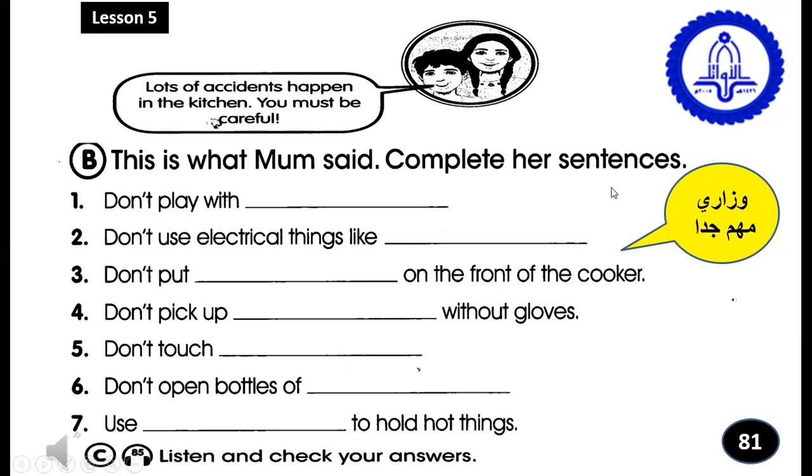Complete her sentences. These are the instructions that the mother said for her children. Complete her sentences. This exercise is very important for the exam. She told them, number 1, don't play with matches.